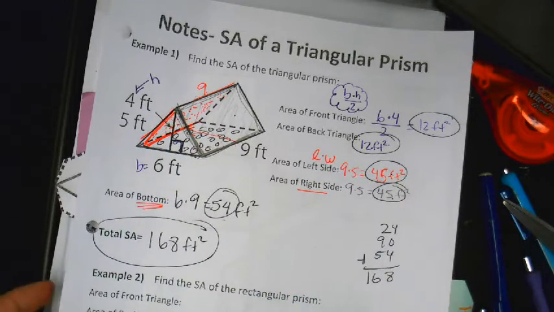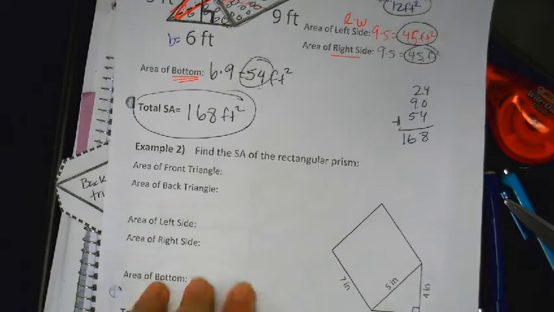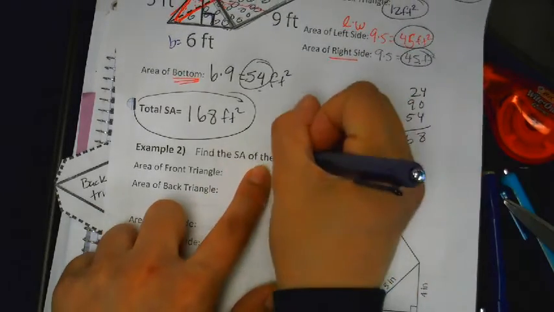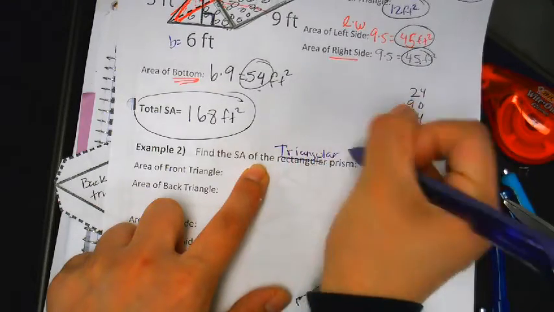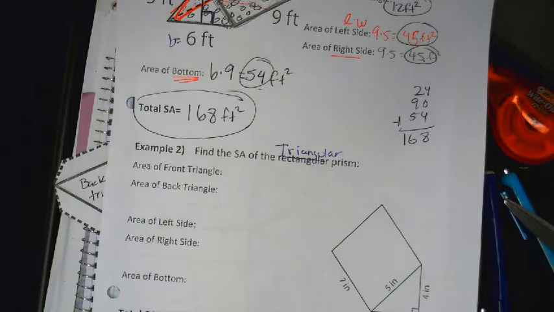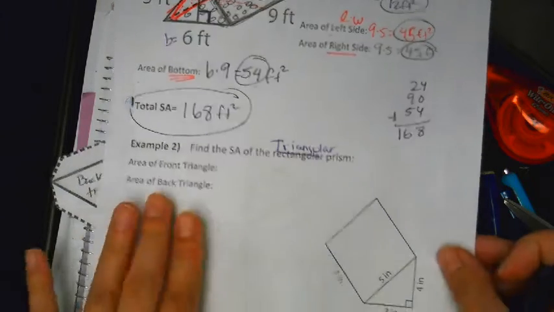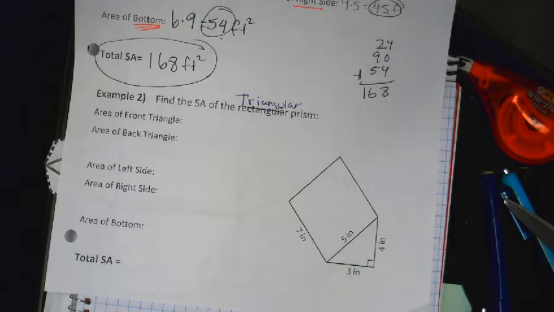All right, let's do the next one together, please. Find the area of the triangular prism. Area of the front triangle. All right, let's look at the front triangle. What two numbers make the base and the height?